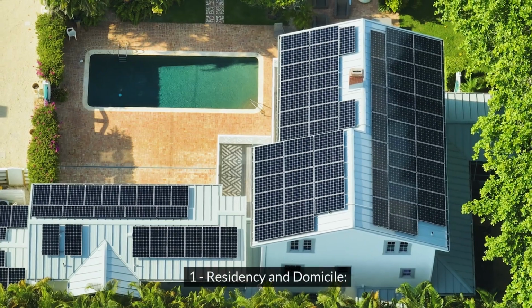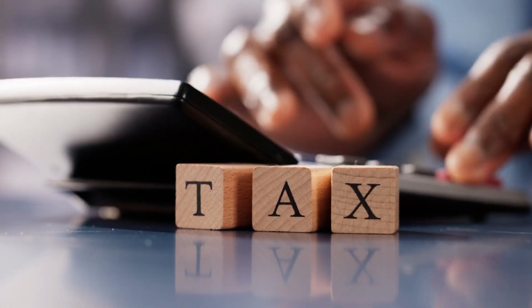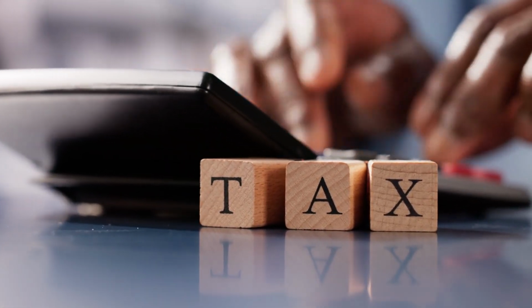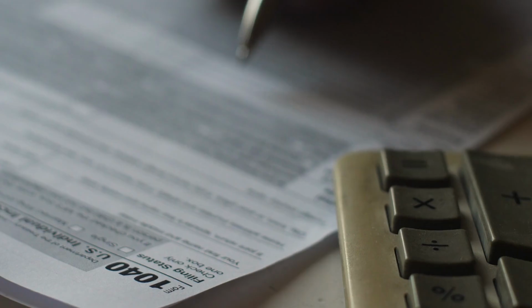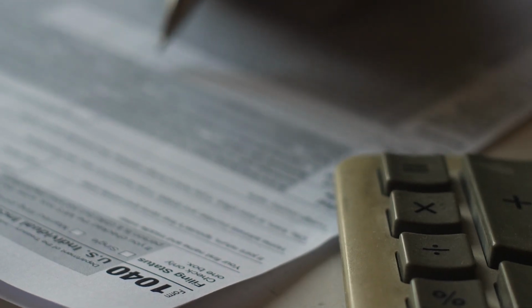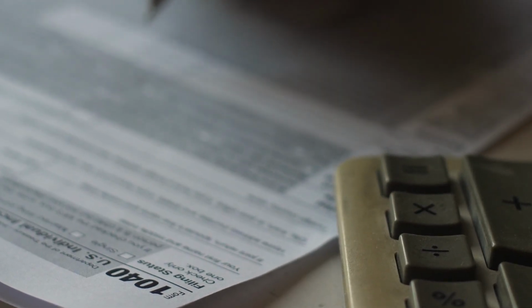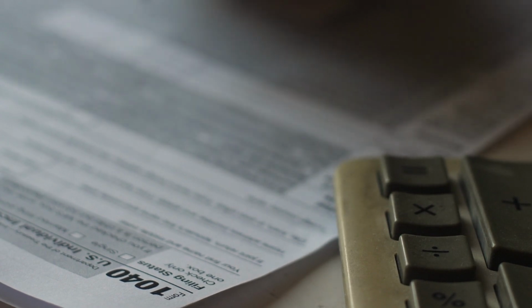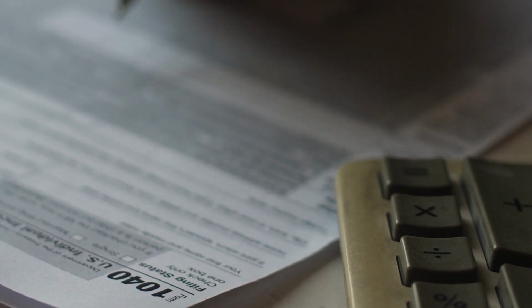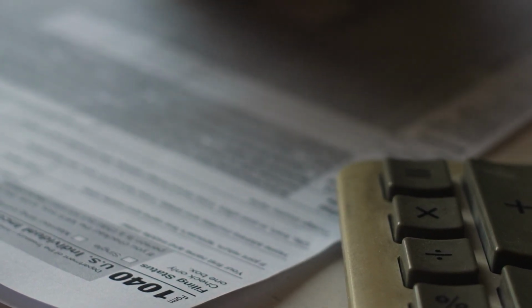1. Residency and domicile. Different countries have different rules regarding residency and domicile for estate tax purposes. It's important to understand the criteria used by each country to determine an individual's tax residency status, as this can have a significant impact on the taxation of their worldwide assets upon death.